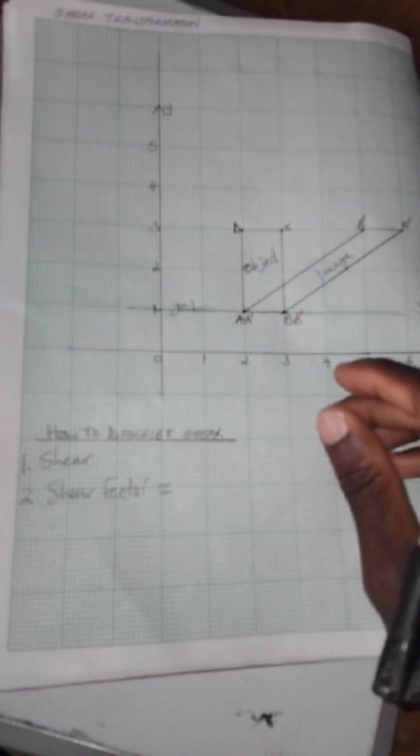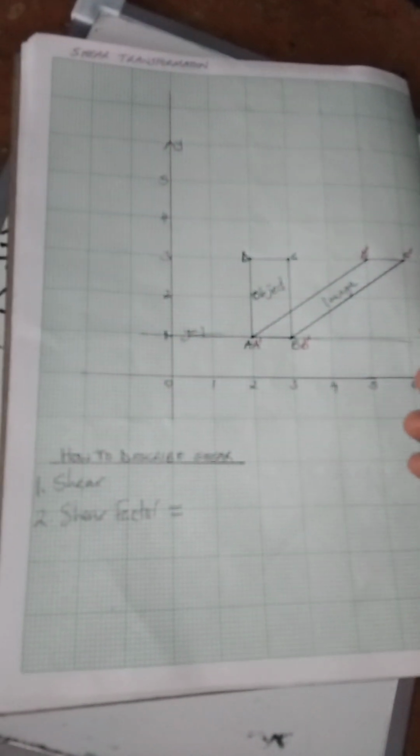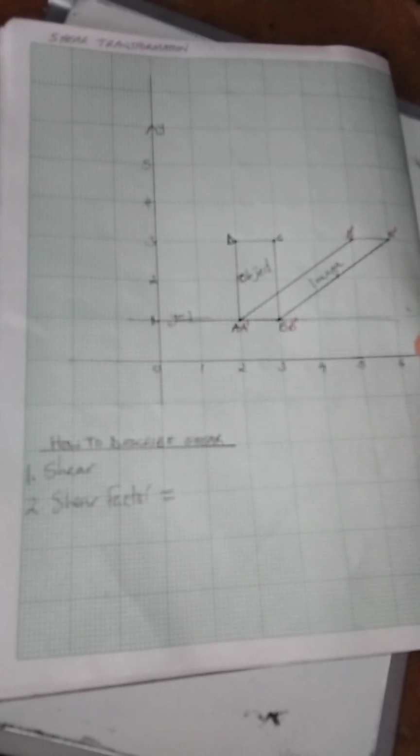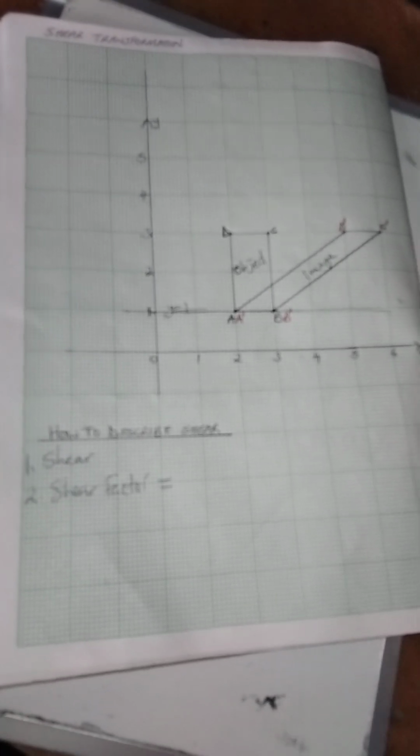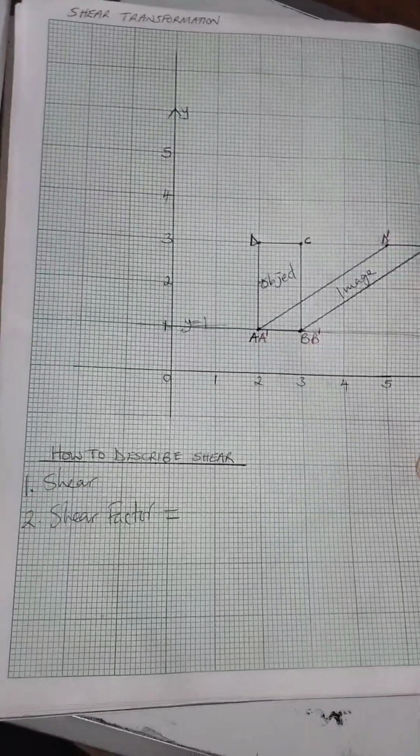Right, shear. So shear factor, distance moved by a point. Do not choose just one point.